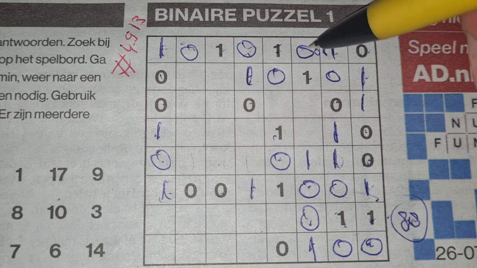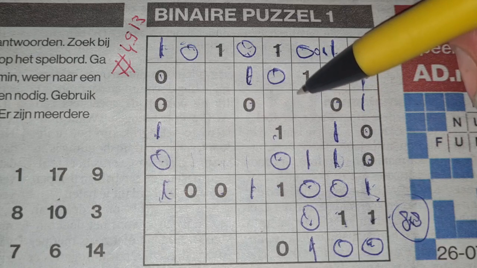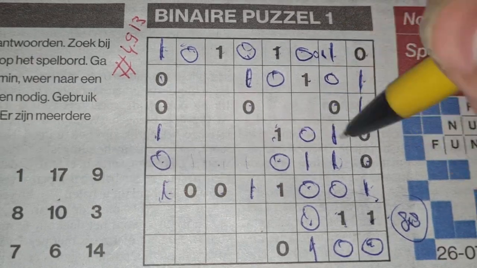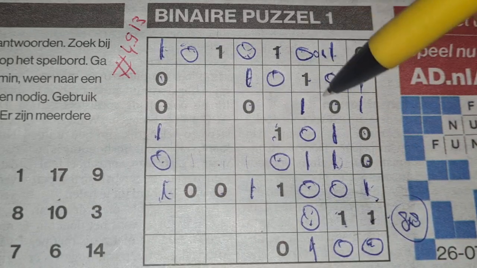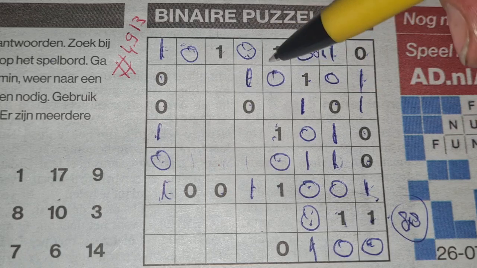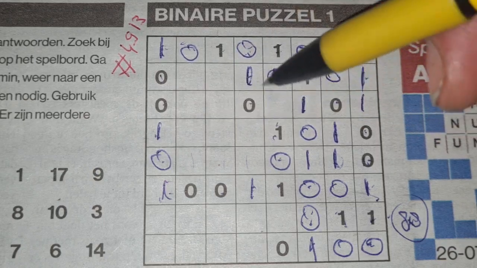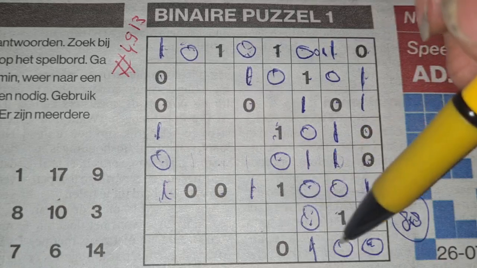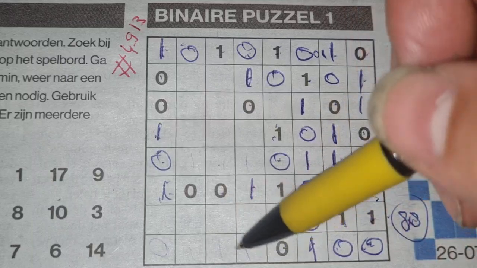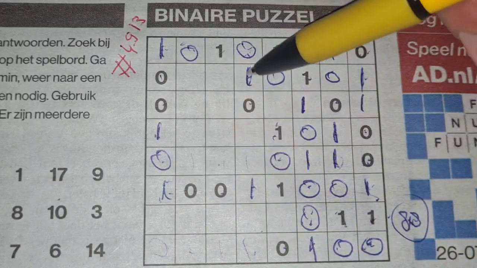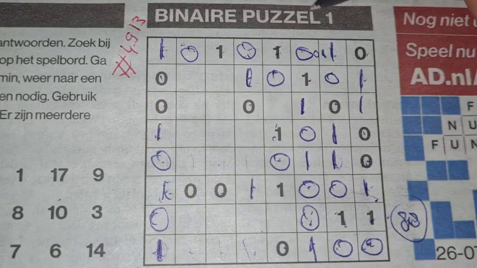Then. Between two ones comes an O. 1, 2, 3, 4 O's, so the rest are 1s. The 3 ones. 3 O's. 1, 2, 3 O's. If I place number 4 here, then we have 3 ones in a row in the last row. Not allowed by one of the rules, so this should be an O. This should be a 1. Between two ones comes an O.